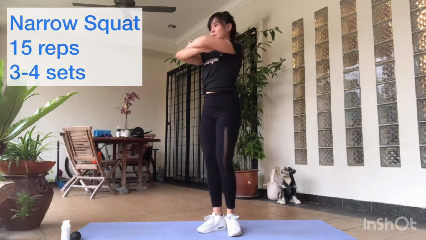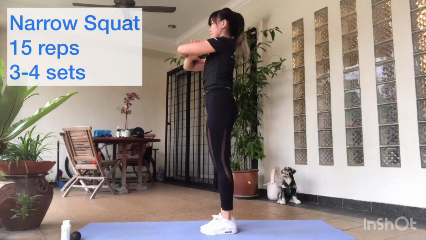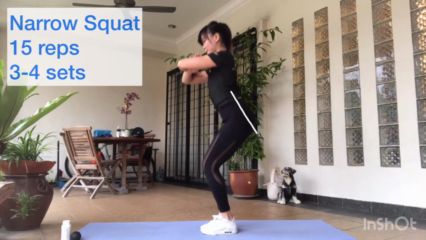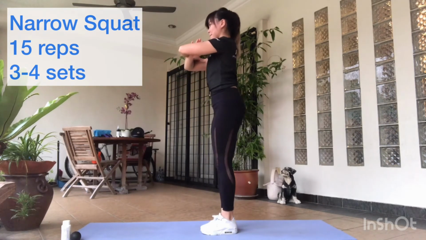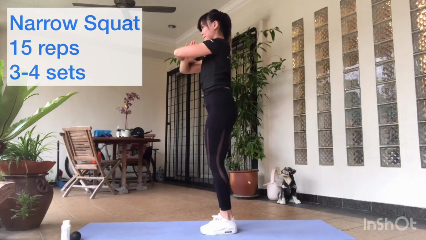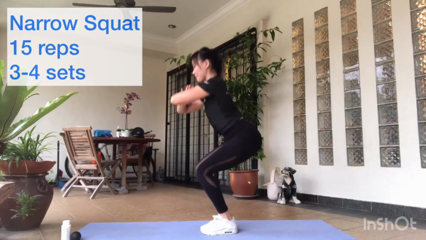So from side view, it is the same as any squat position where your chest and gaze are looking forward and your back is straight. Make sure you have a sensation of sitting backwards and the weight distribution should be at the middle of your feet or around the heels. Do this for 15 repetitions for 3 to 4 sets.